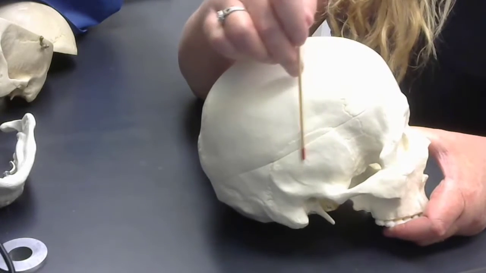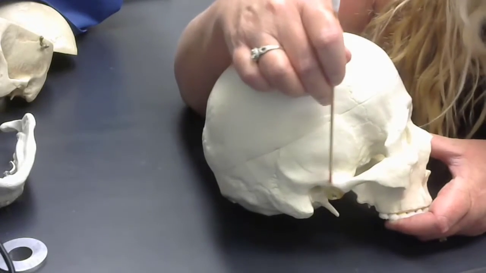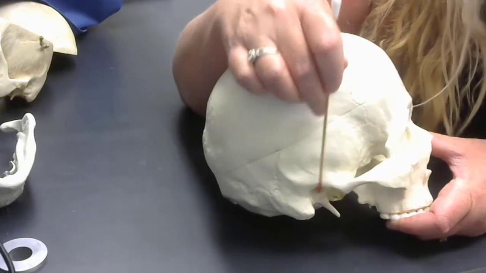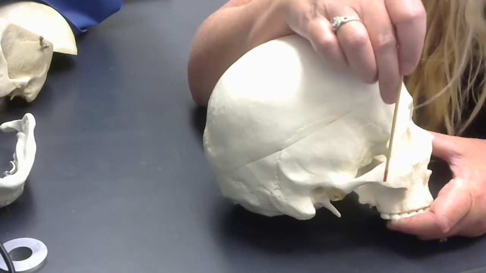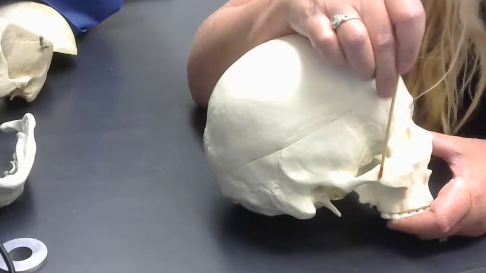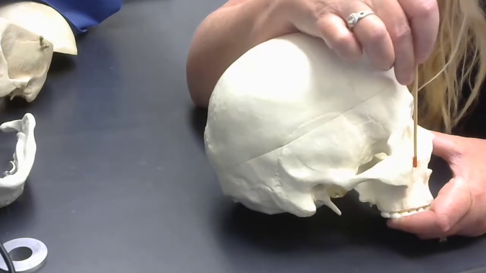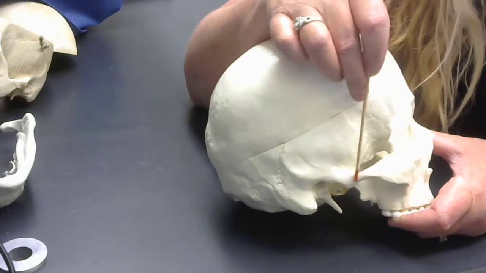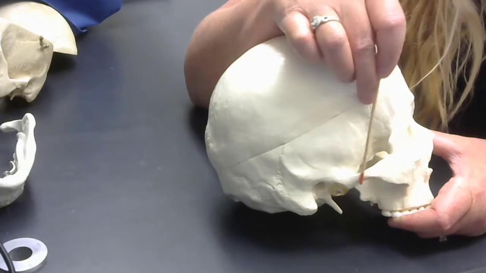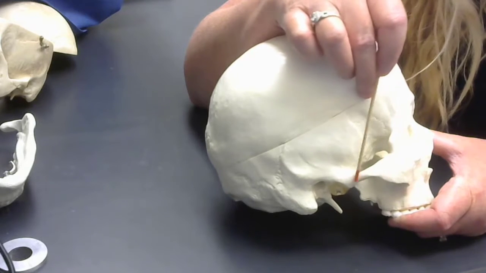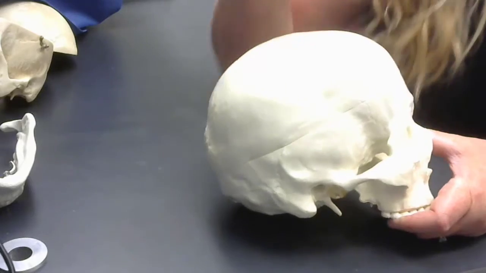This whole thing is the temporal bone. And this portion here is still part of the temporal bone. There's a small suture right here that separates the temporal bone from the zygomatic bone, which is here. Okay. This portion of the temporal bone is the zygomatic process of the temporal bone. The zygomatic process of the temporal bone.